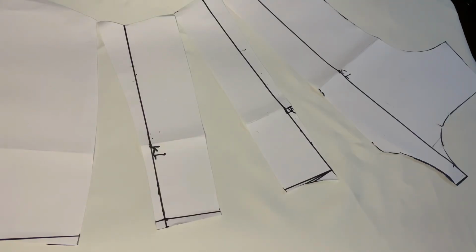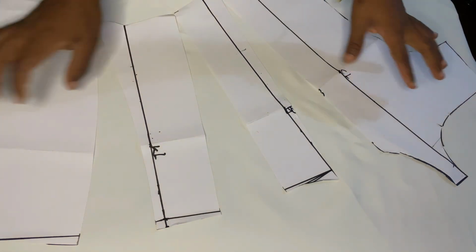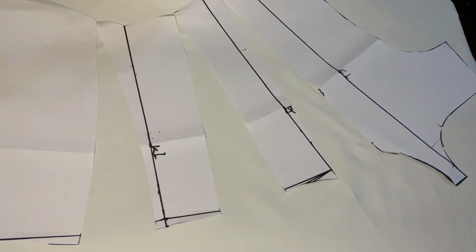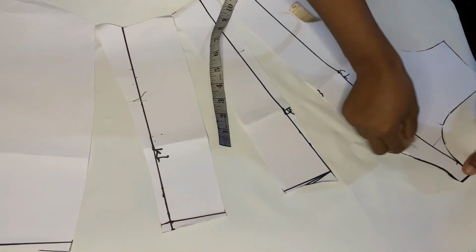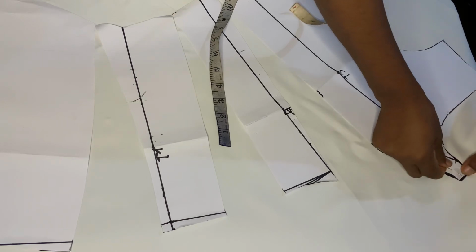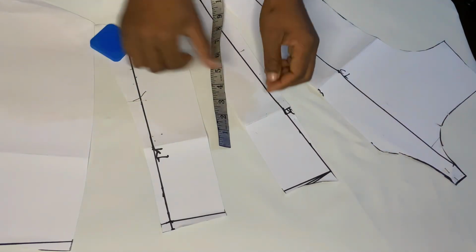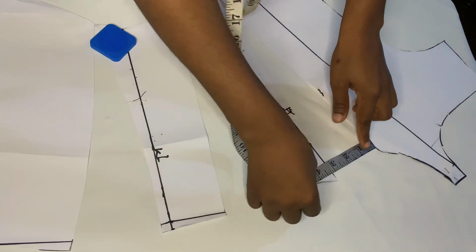I've gone ahead to place the pattern paper on the fabric I want to use. This is a crepe fabric. This fabric is not stretchy, it's just normal crepe fabric. So what I will do now is to open it up to spread it by 3 inches. So from the first line, I'll spread it by 3 inches.